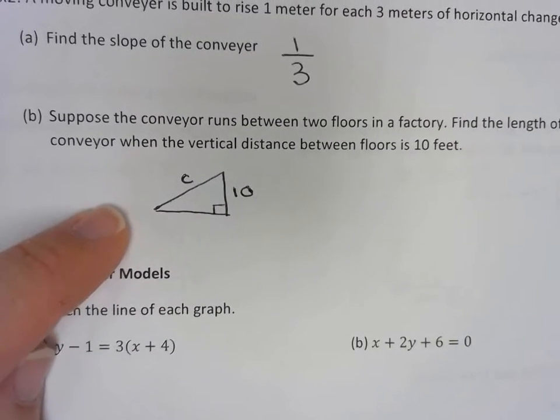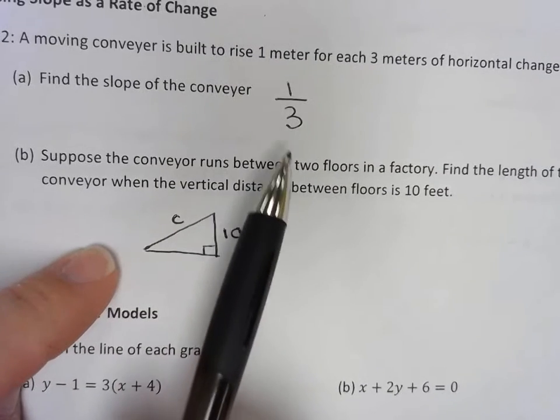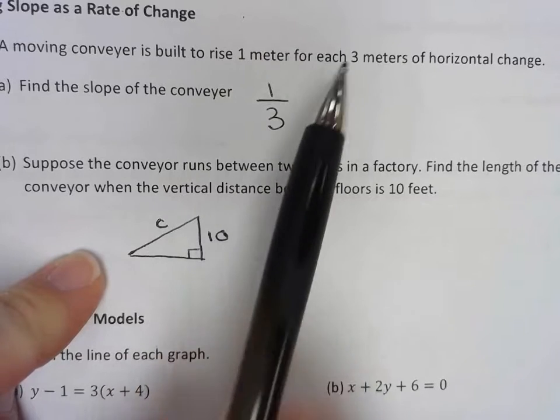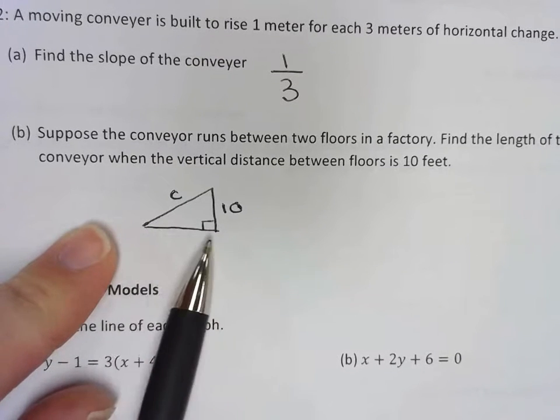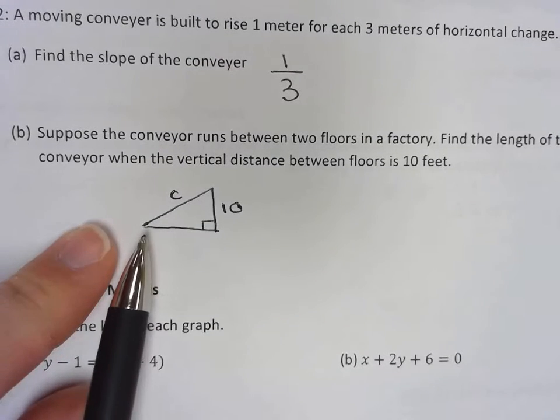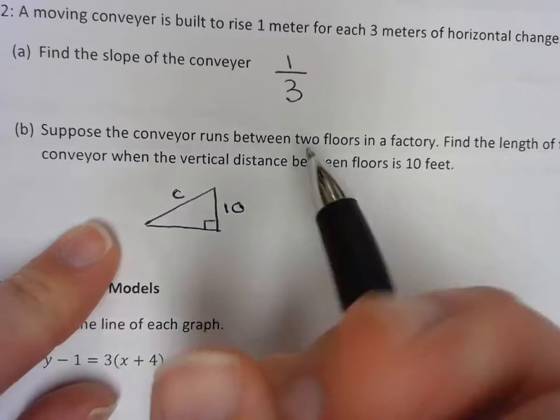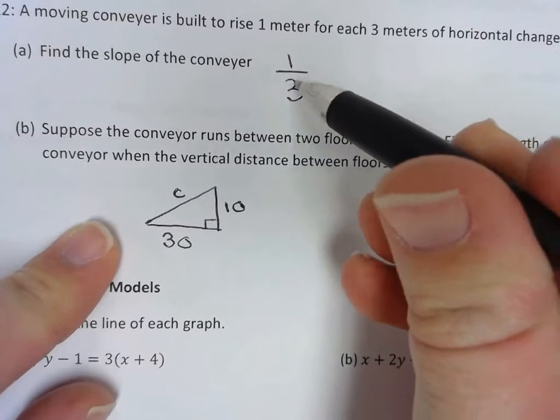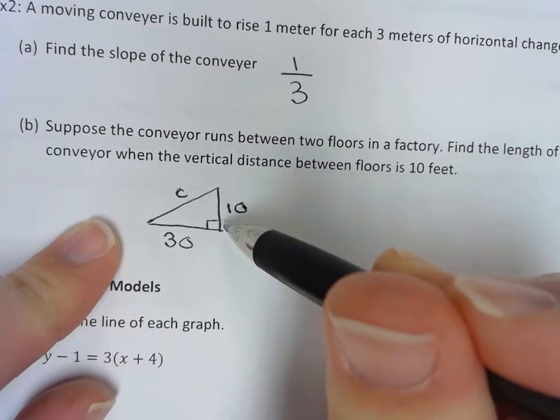So let's think about it. If I know the slope is a third, so I know that it rises 1 meter for every 3 meters, what will this distance have to be? 30. If you think about the slope, I know it has to rise 1 meter for every 3.